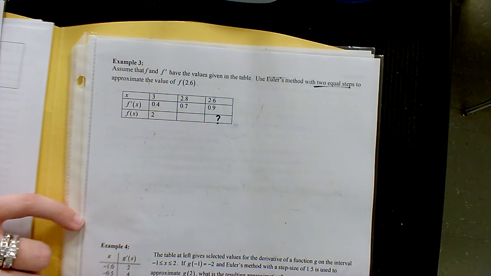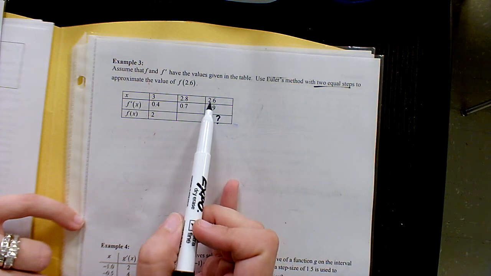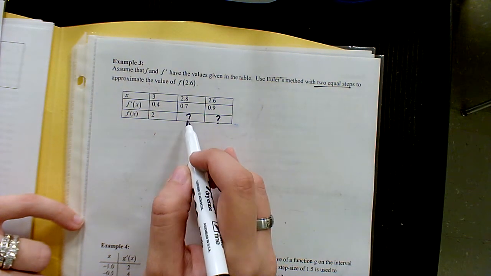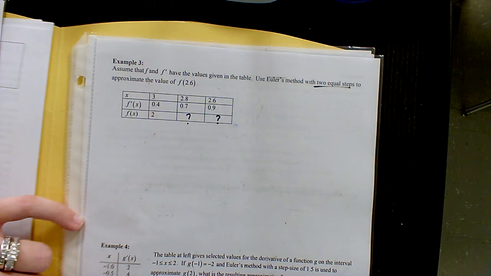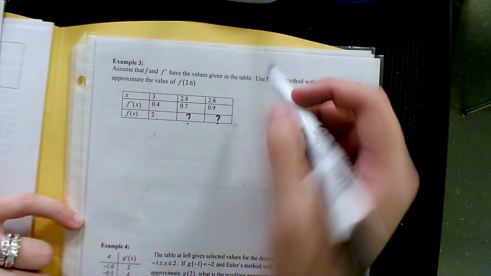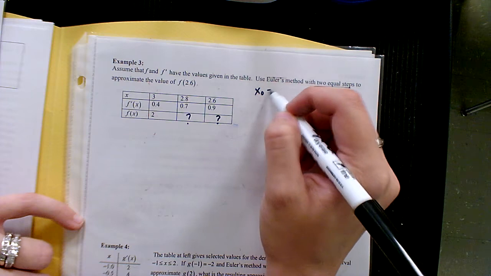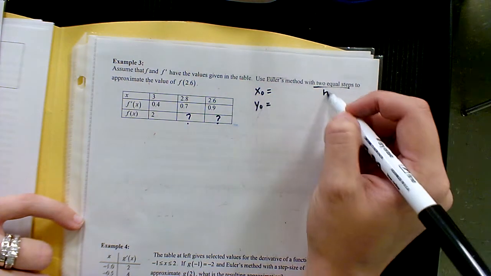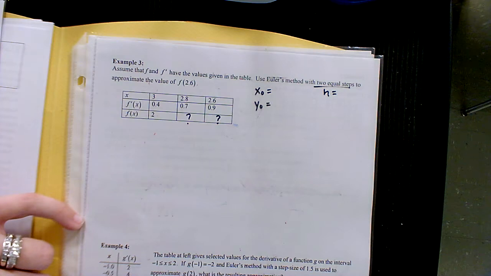But Euler's method involves a process. You have to use previous points to figure out new points. So in order for us to figure out what 2.6 is, we have to first figure out probably 2.8. Okay? So can we identify, perhaps in this table, what our beginning x value is, what the beginning y value is, and what our step should be?